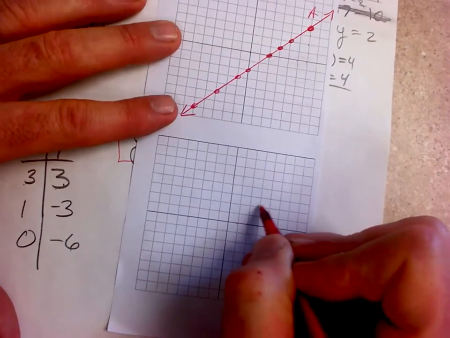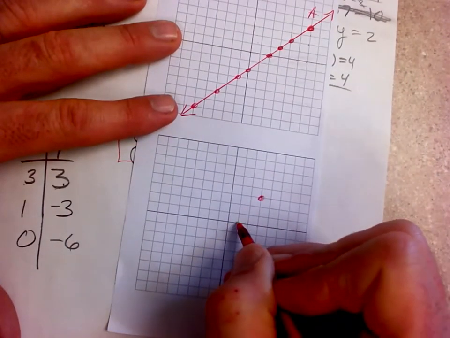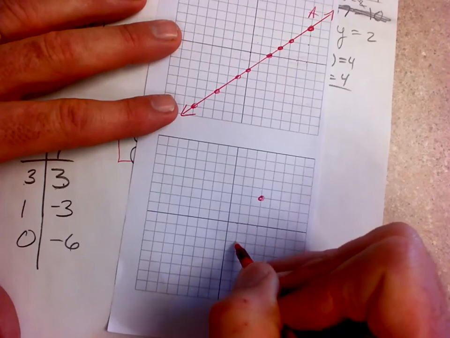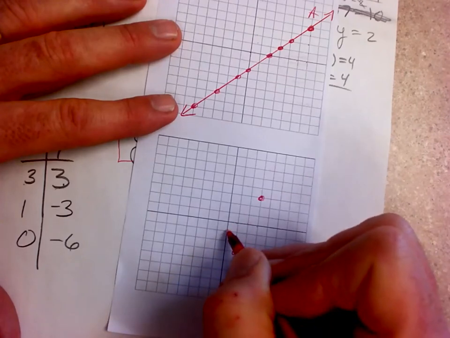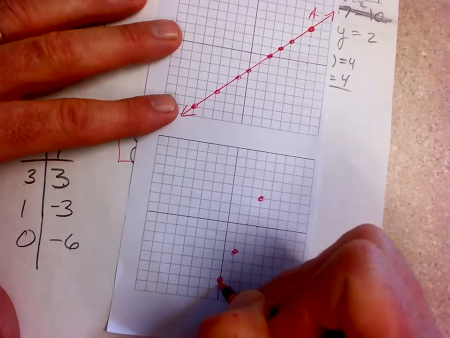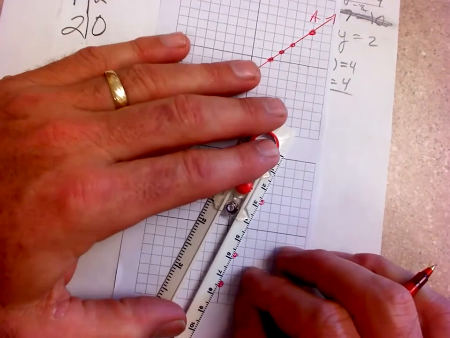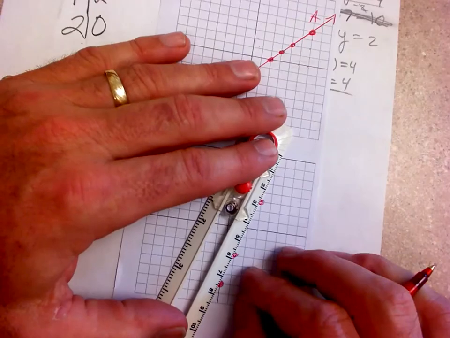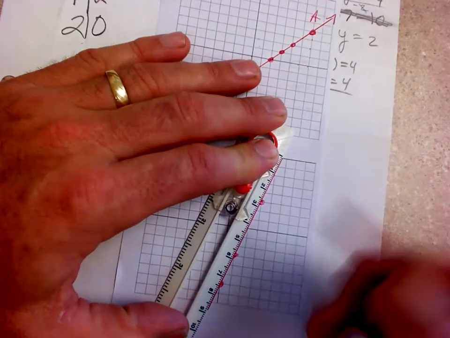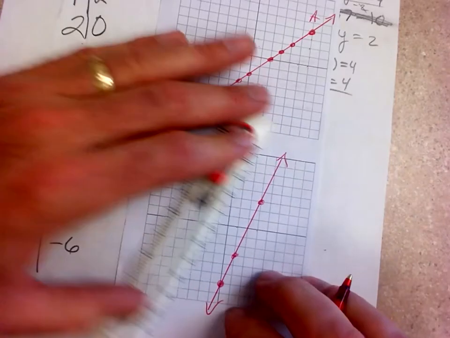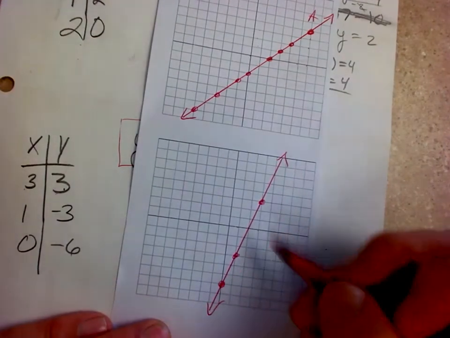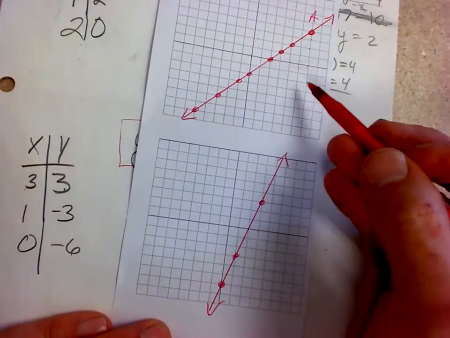Over 1, up 3, over 2, up 3, over 1, over 0, down 6. And again, we get a little bit steeper line here. Now we notice this one's not quite as obvious as the one we did up here.